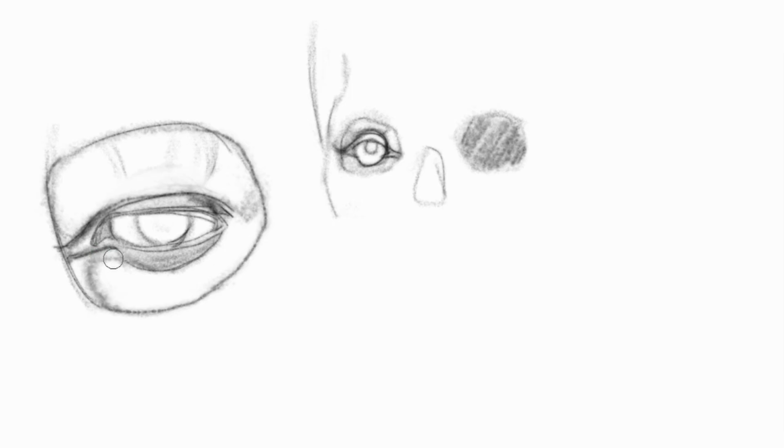This is all relating to the cavity of the eye socket. So you have the overhanging mass that can change its volume, and then you also have this pocket here below the eye that can also change.